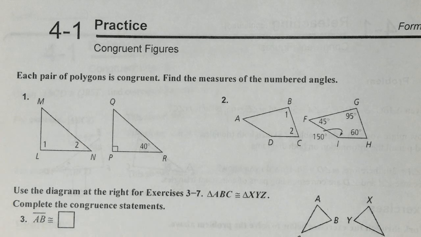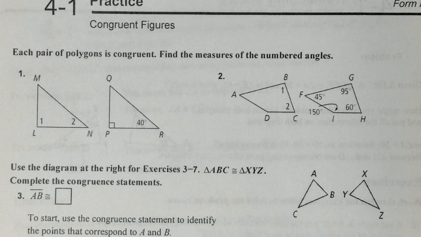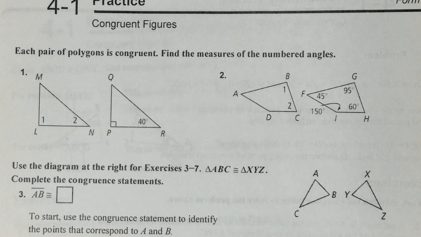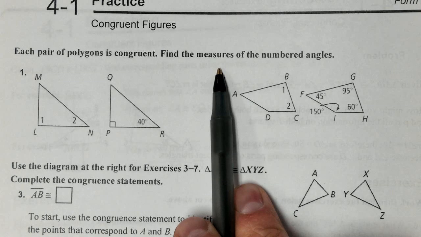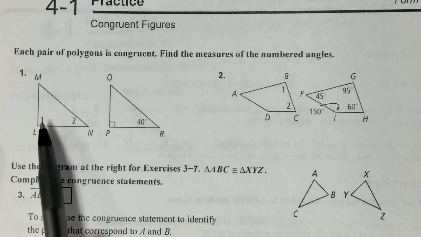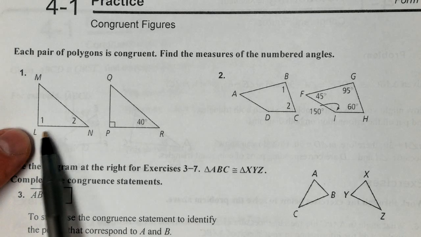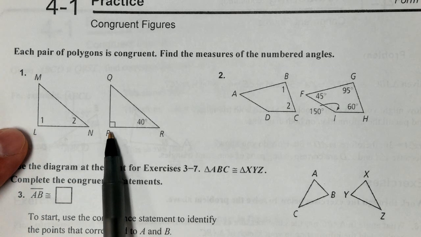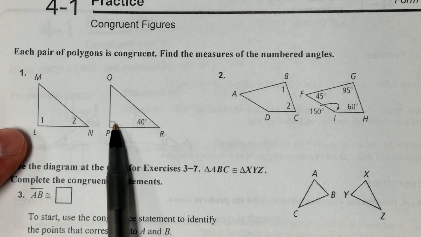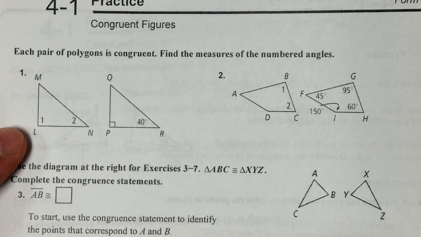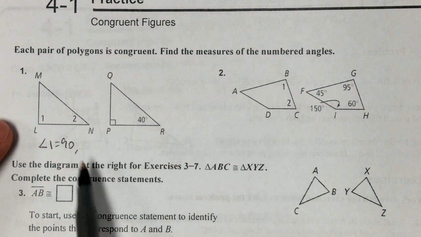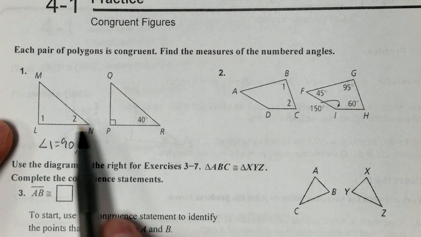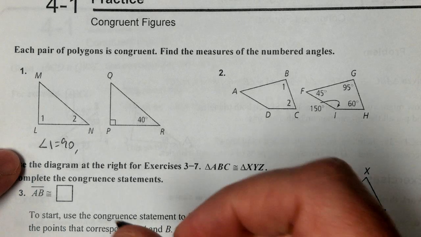Okay, so this is your practice form K. Each pair of polygons is congruent, and you've got to find the measures of your numbered angles. So angle L corresponds to angle P based on the orientation, and you know the box is 90, so angle 1 is 90. And angle 2 is 40.